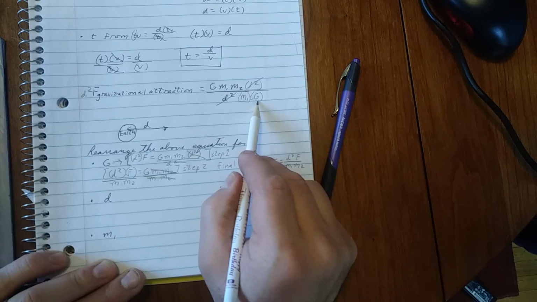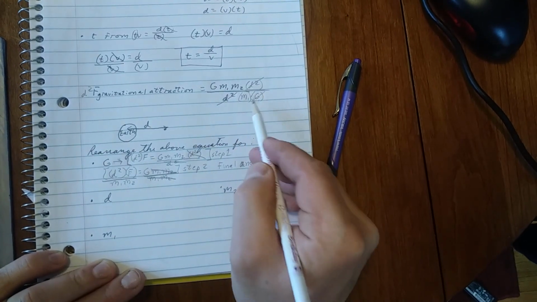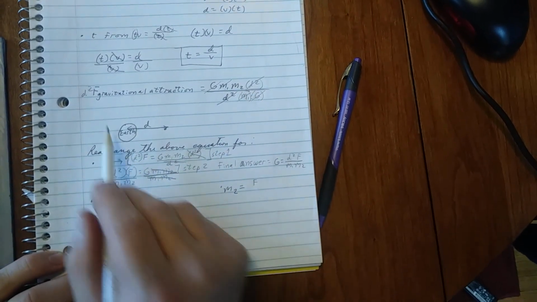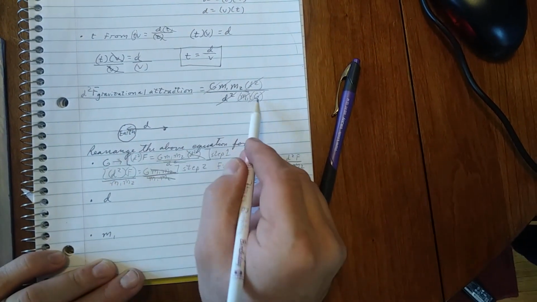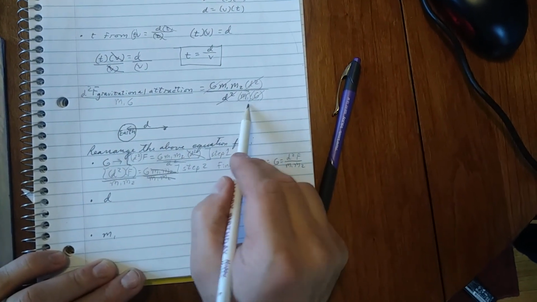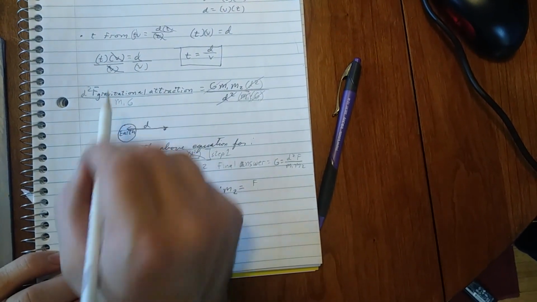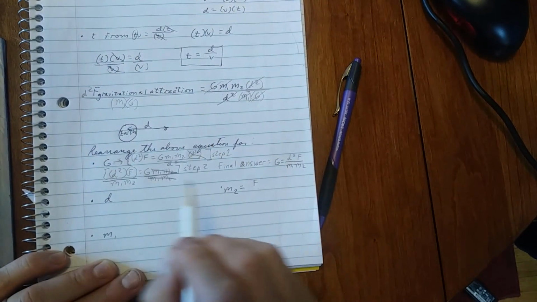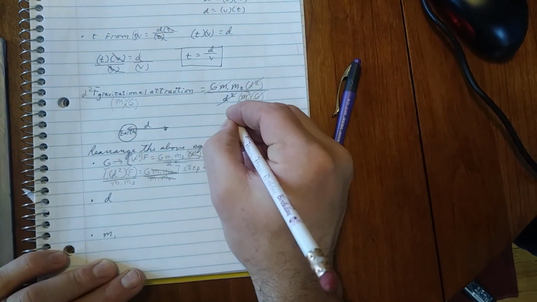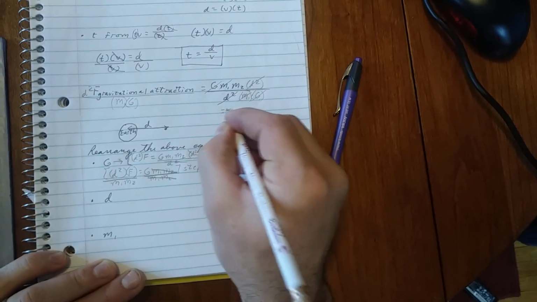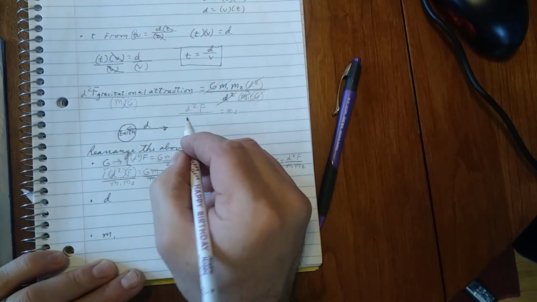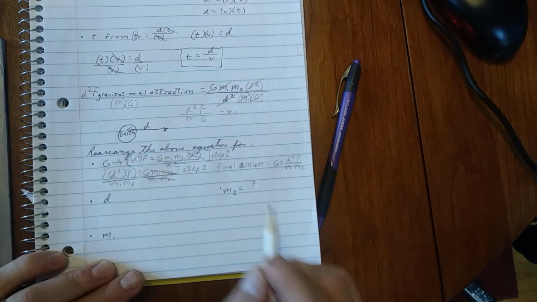So G in the denominator and G in the numerator cancel, and m1 in the denominator and m1 in the numerator cancel. But I have to divide this side also by m1 and G, because remember, you can't do that on one side of the equation without doing it on the other side. So now we have m2 equals d squared times F over m1G.